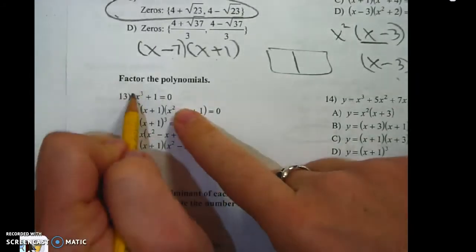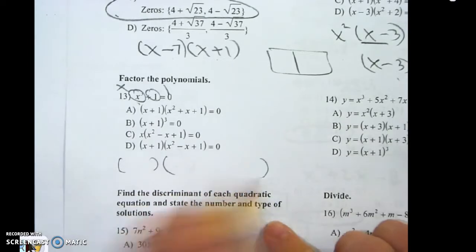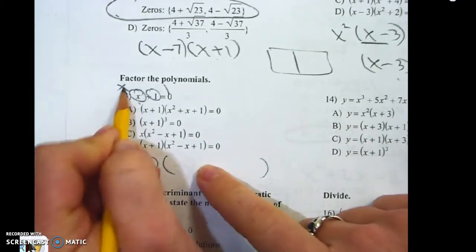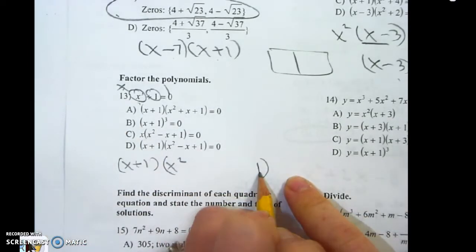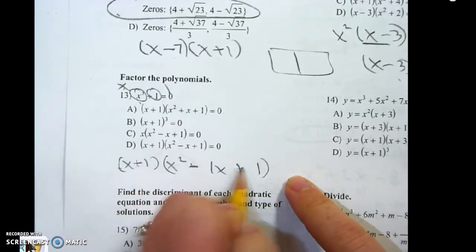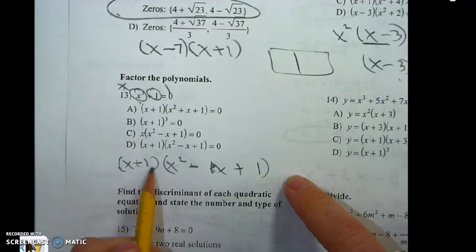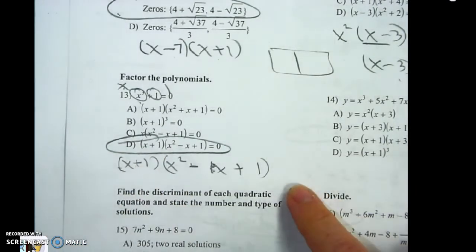This is the sum of cubes. My A is x and my B is 1. Little, big, x plus 1. Square the first guy, square the last guy. Take these two, put them together. If this is plus, this is minus plus. And there's no little 1 there. So let's see, x plus 1, D.